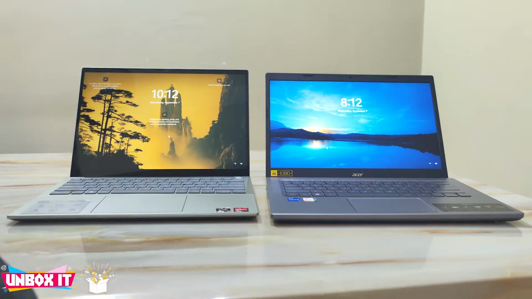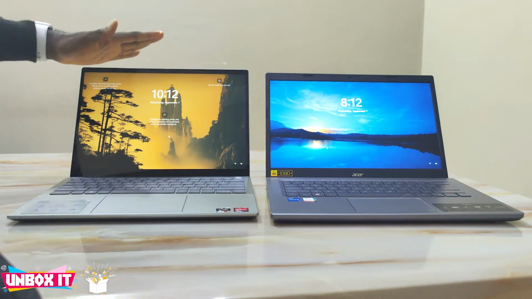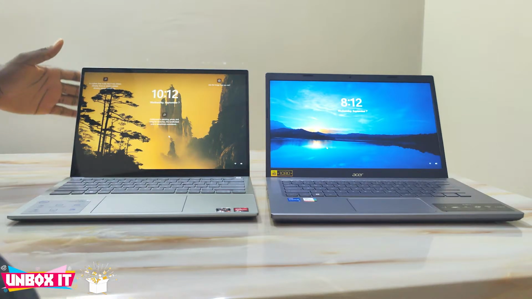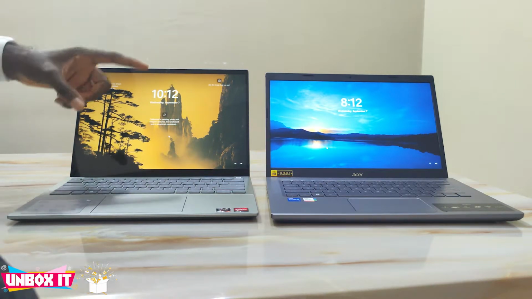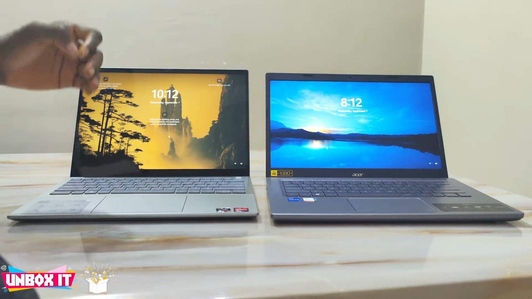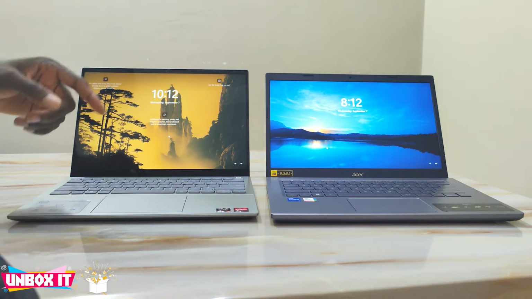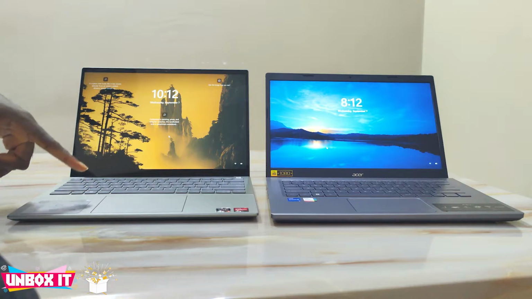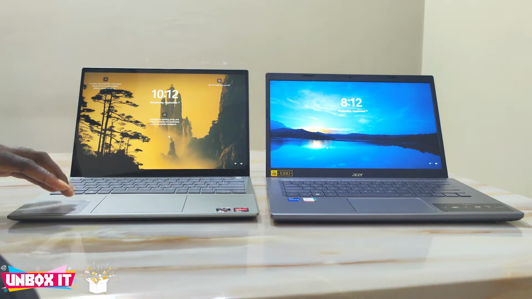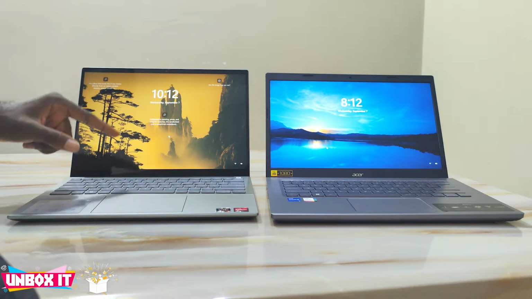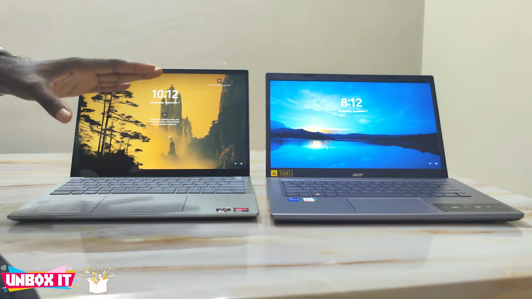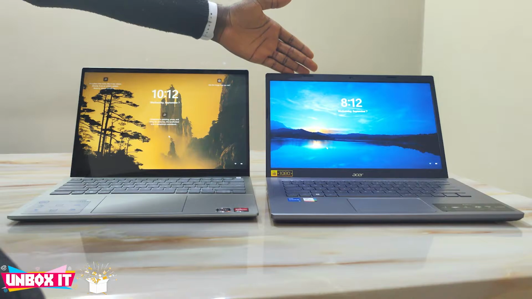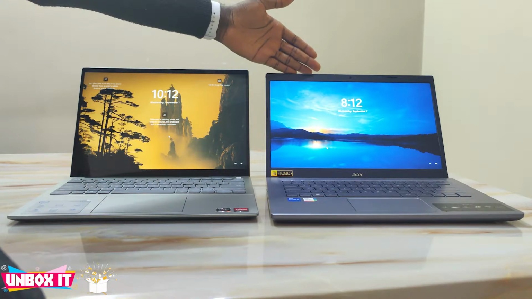Now both of these laptops are 14-inch laptops. The Dell Inspiron 14 has a 14-inch Full HD screen with the AMD Ryzen 5 5625U 6-core processor, 8 gigs of RAM and a 512 gig NVMe SSD. It also has a backlit keyboard.